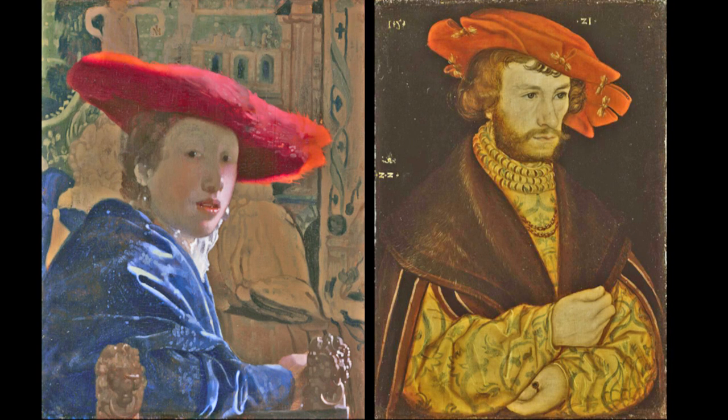The first painting by Cranach that I want to show you is Portrait of a Young Man with a Beard and a Red Beret, painted in 1521 by Lucas Cranach the Elder. It's at the Staatliches Museum Schwerin in Germany. The red hat worn by the man with a beard, in the same color red as Vermeer's girl's red hat, and also at a tilted angle, is the big breadcrumb or obvious clue that Johannes Vermeer is multi-referencing Lucas Cranach the Elder, in my opinion.